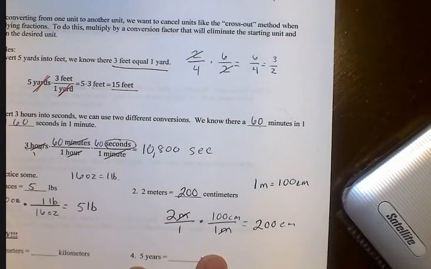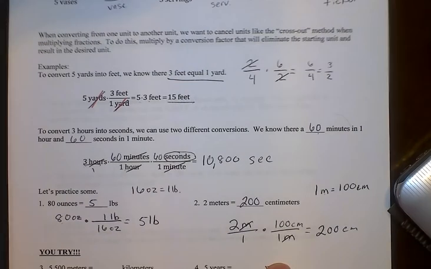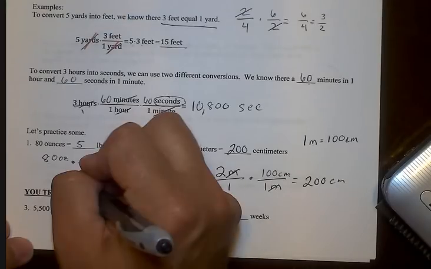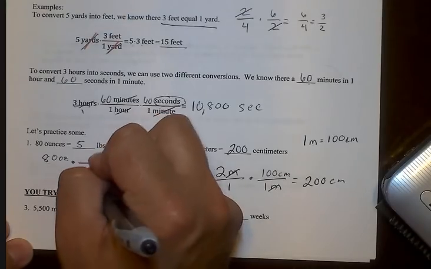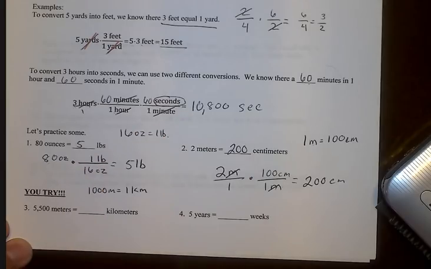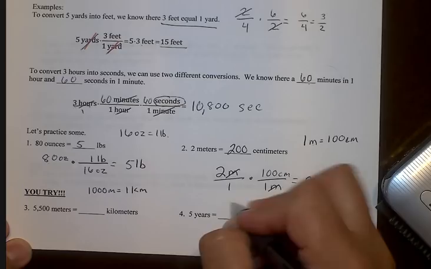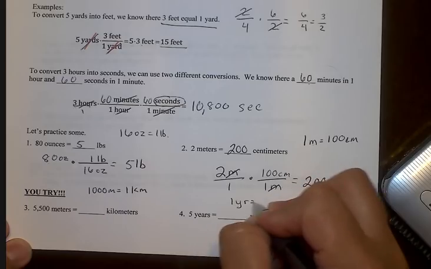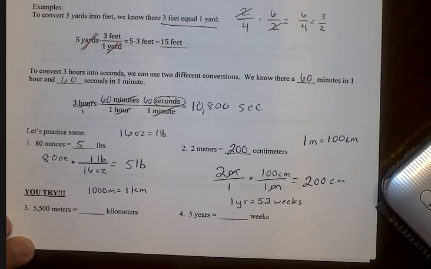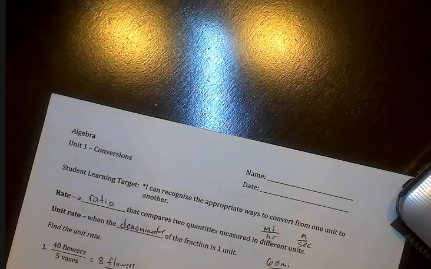Alright, so the next ones you guys can try. I'll give you the conversions just to start to make sure that you guys know what they are. There's 1,000 meters in 1 kilometer, and 1 year equals 52 weeks. But you guys go ahead and try those.